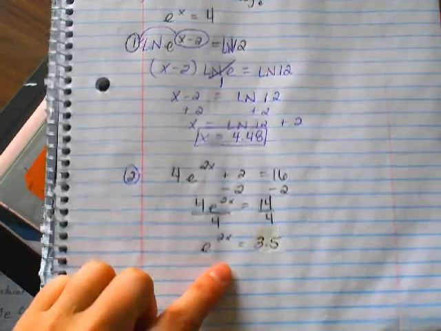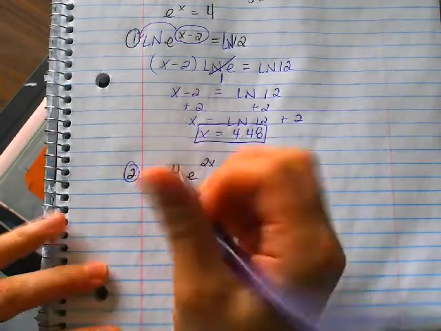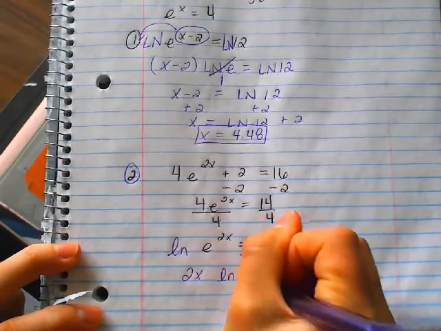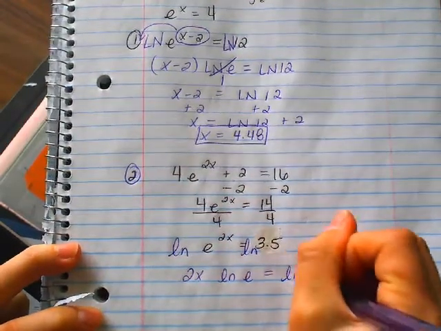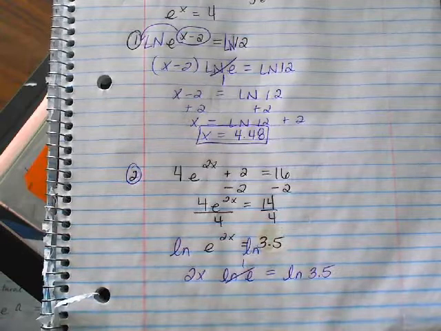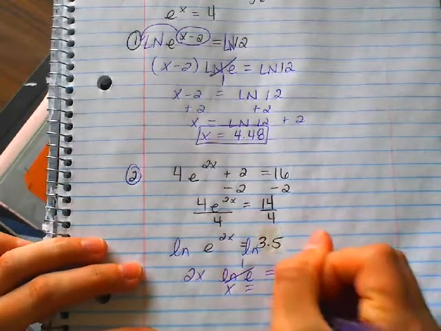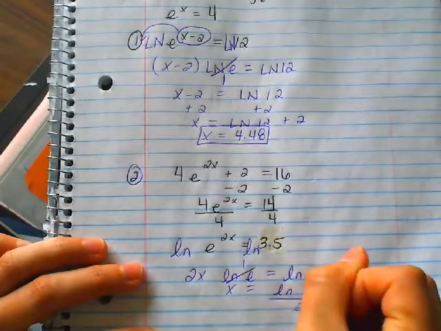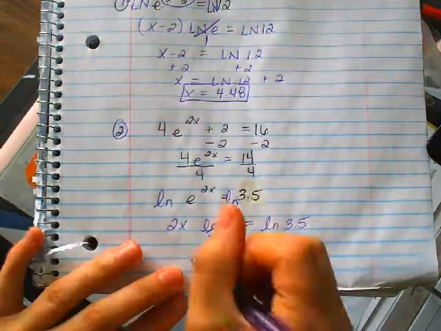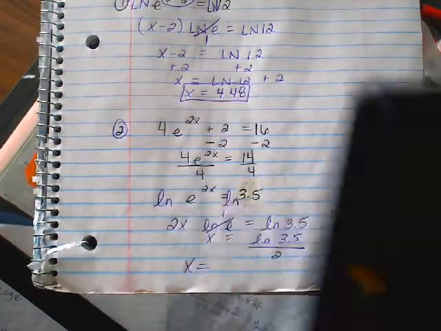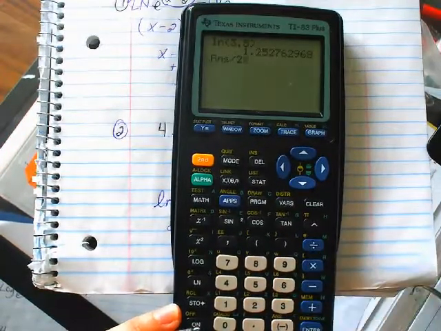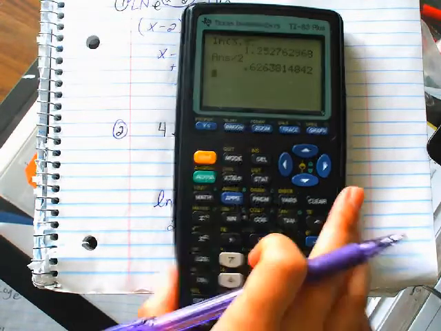Okay, now that we're down to just the base and the exponent, we can take the natural log on both sides. Okay, so I can pull that 2x out front times the natural log of e equals the natural log of 3.5. The natural log of e is equivalent to 1. Those things cancel each other out. So that gives us 2x equals the natural log of 3.5, divide both sides by 2. Okay, so I can plug that into my calculator here. Natural log of 3.5, close that, divide by 2, x equals 0.63, I'm going to round.